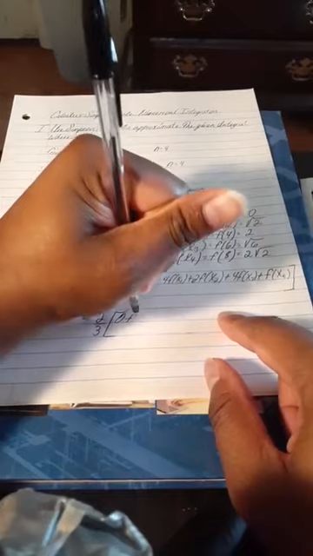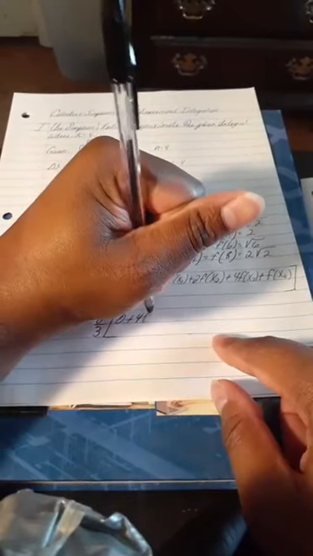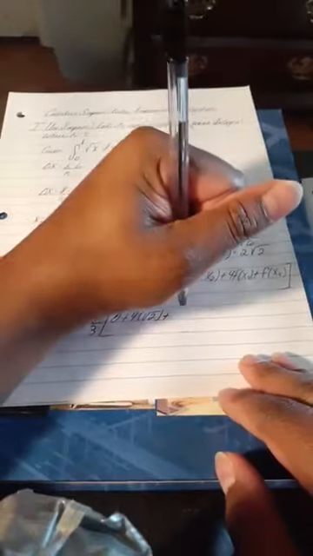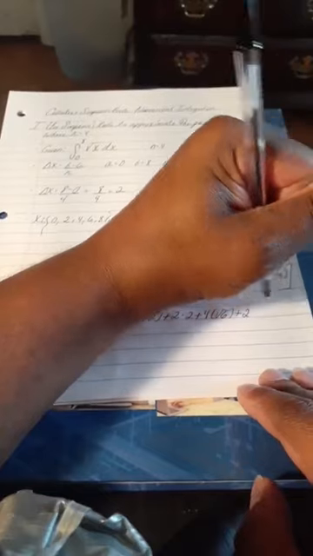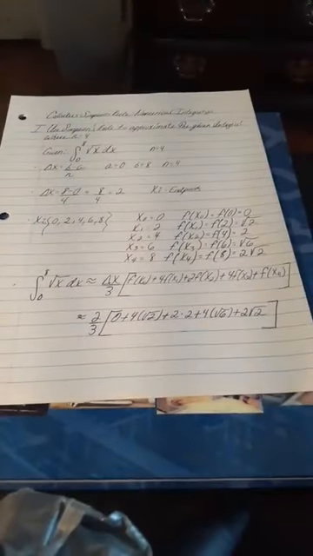So this would be 0 plus 4 times the square root of 2, plus 2 times 2, plus 4 times the square root of 6, plus 2 times the square root of 2. So you get a calculator.